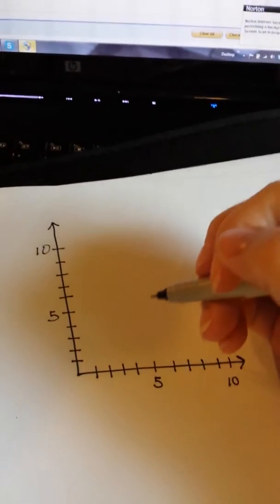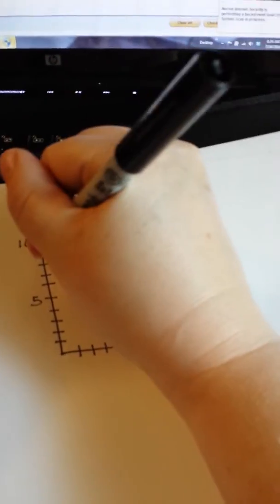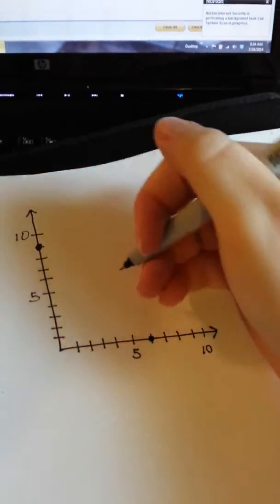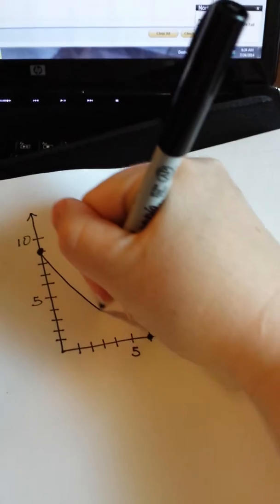And I know my x and y intercepts don't go past 10, so I made a graph just from 0 to 10. So my first line had the point (0, 9). Go and mark that. And had an x-intercept at (6, 0). And I'm going to attach my lines here.